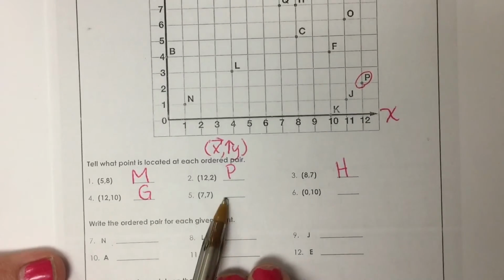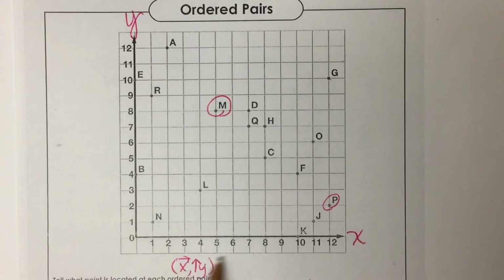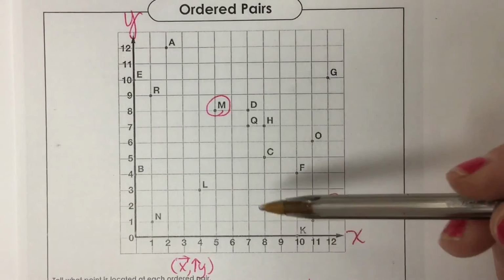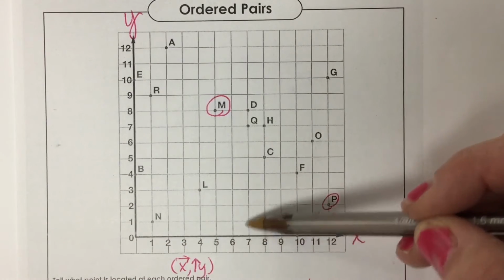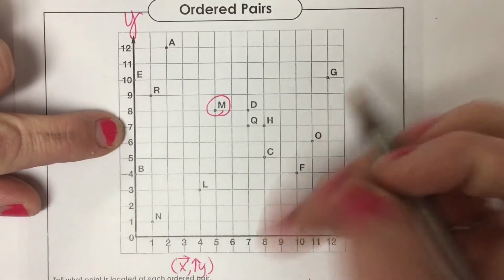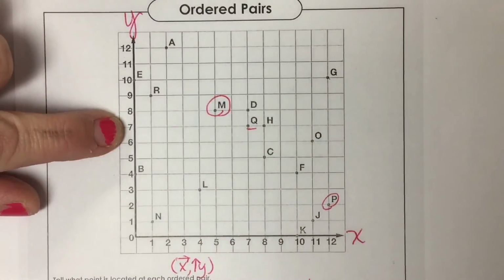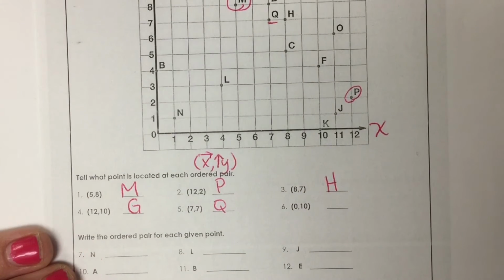Okay, 7, 7. So where is the ordered pair 7, 7 located? And what letter did we name it? So start at 0, over 7, up 7, Q. So 7, 7 is Q.